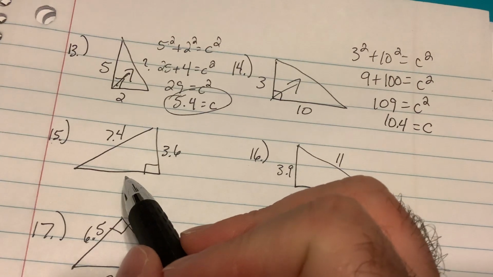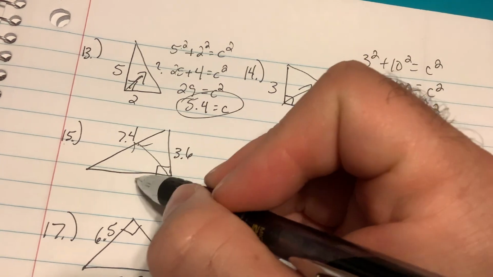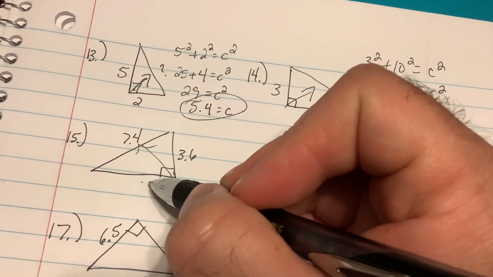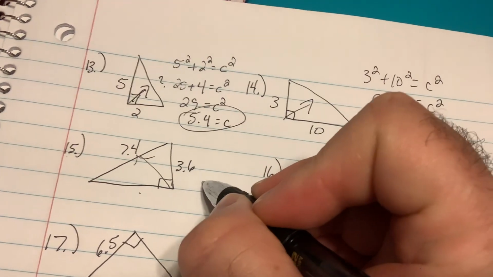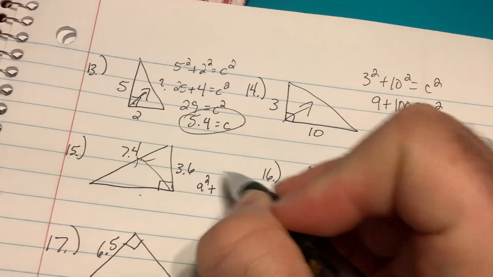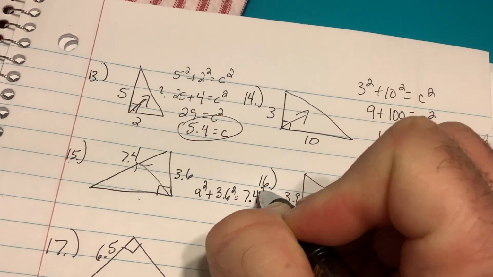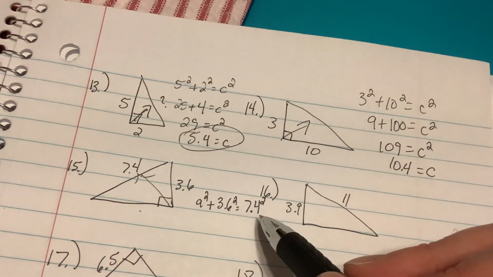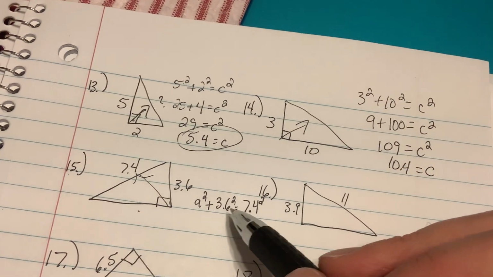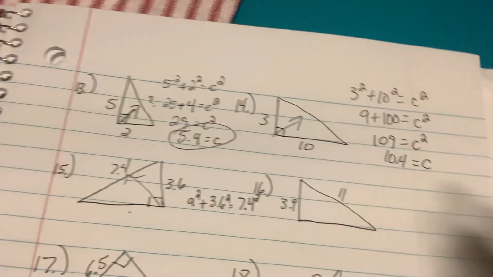Okay, now here's one that's missing the leg. Here's the hypotenuse. We know it. We're just missing one of the legs. And whether you make that the A or B, it does not matter. So we'll make this one the A that's missing. So a squared plus 3.6 squared equals 7.4 squared. So what we did is we've got our C, so we don't leave that unknown. That's going to be here. But make sure you square it.